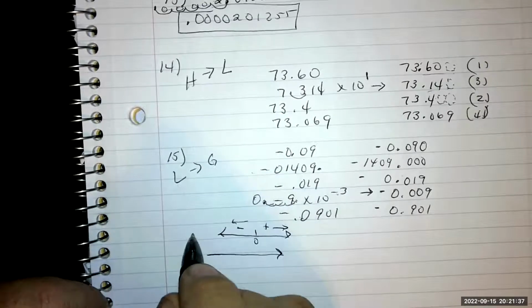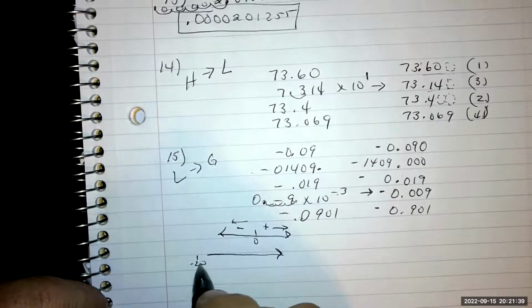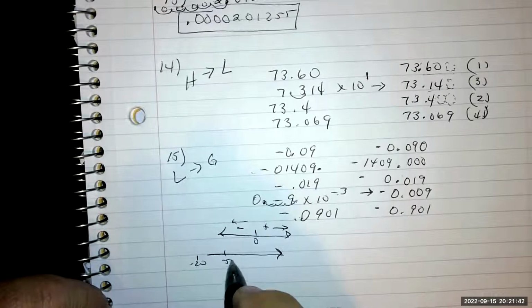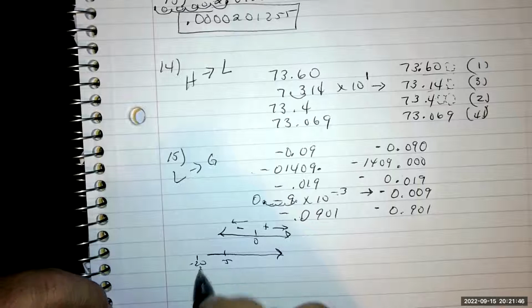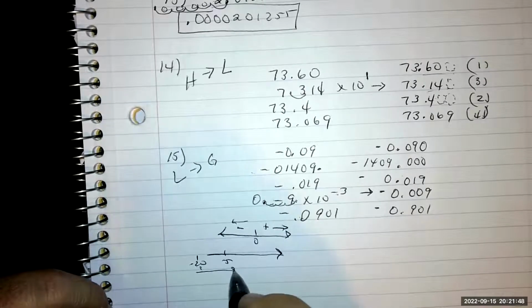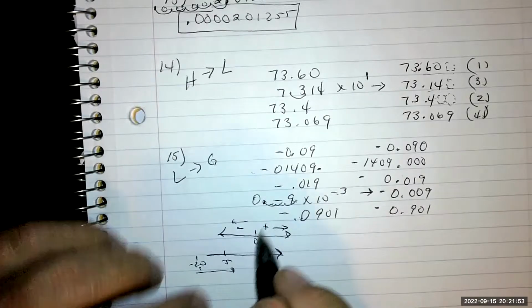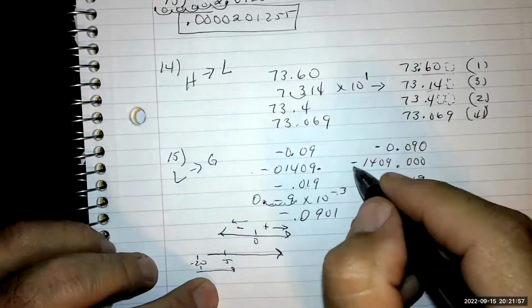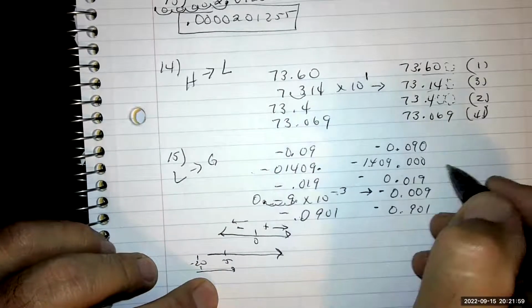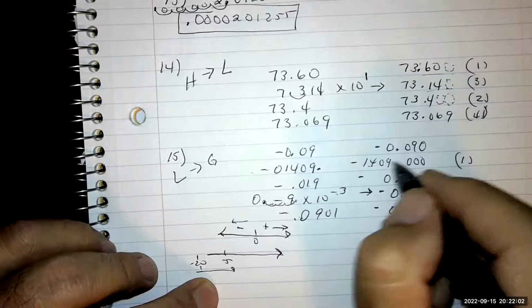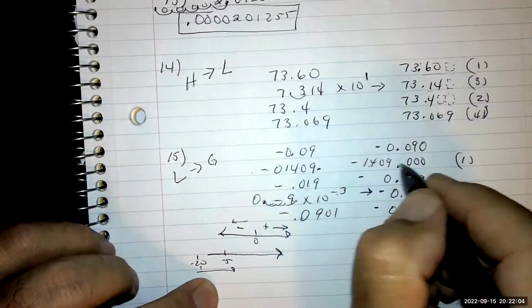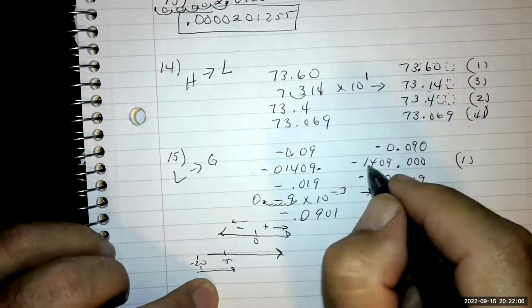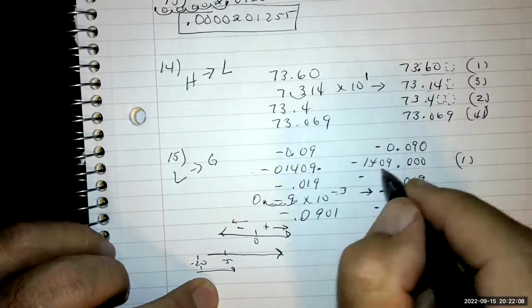So if I have a negative 20, negative 20 is less than negative 5. That's smaller. So anything to the right of the number on the left is going to be bigger. So here we go. If you look right here, that's a negative 1400. This is number 1. It's the smallest, the least number. It's the furthest one away from 0, and it's a negative.